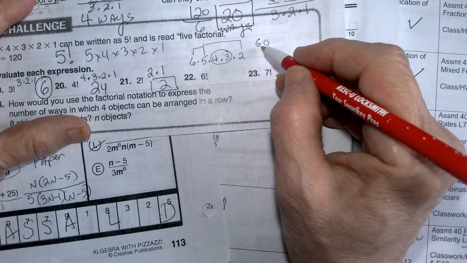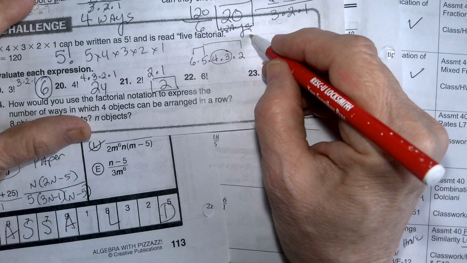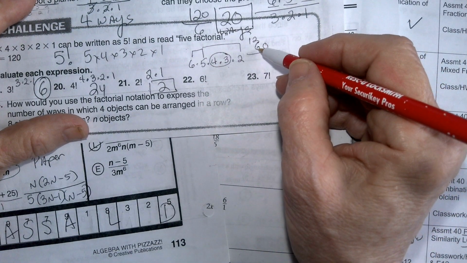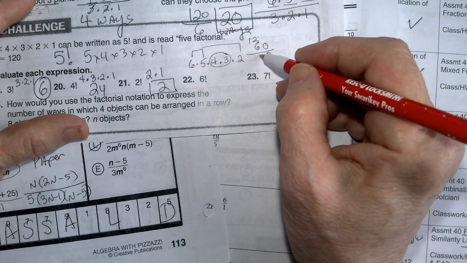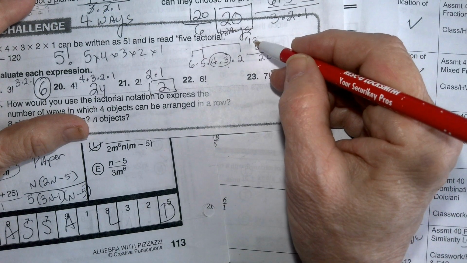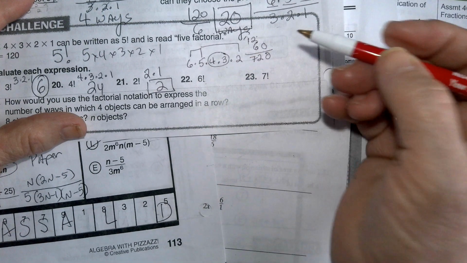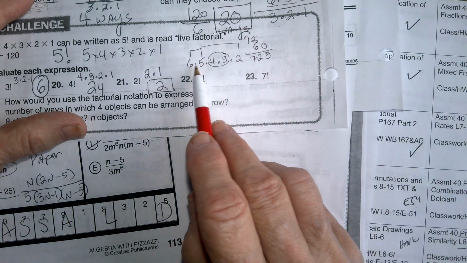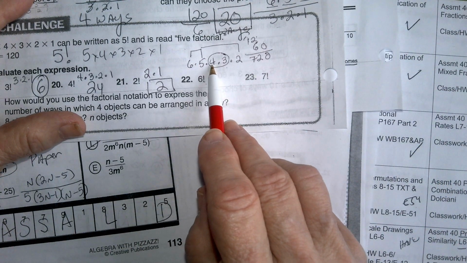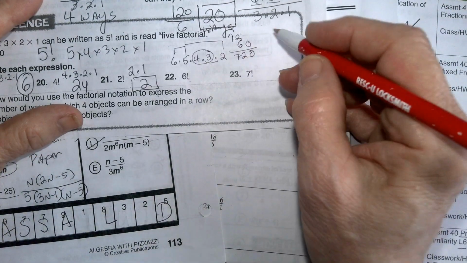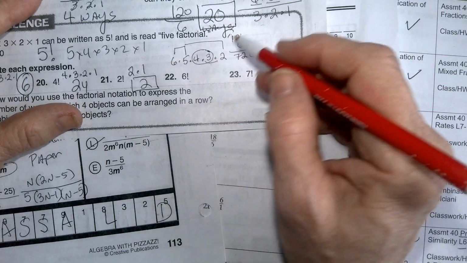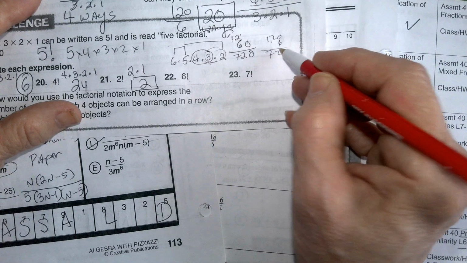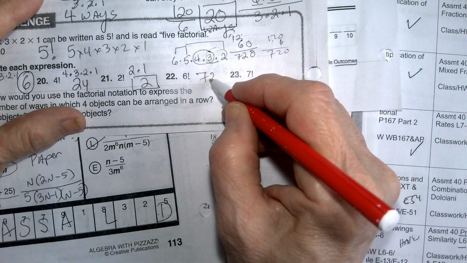So 60, in fact, I'm going to go like this. 0 times everything is 0. How about 720? 6 times 2 is 12. 6 times 1 is 6 plus 1 more is 720. Or I could have gone 30 times 4 is 120, and then 120 times the leftover 6. So you could have done it either way, but it's 720.